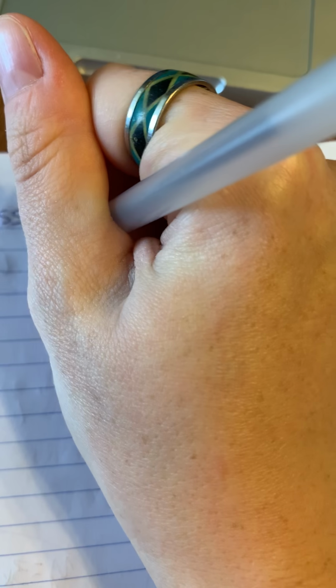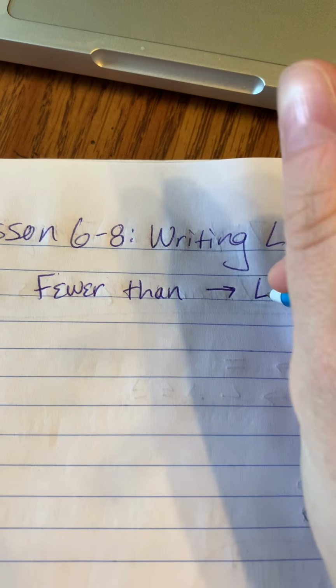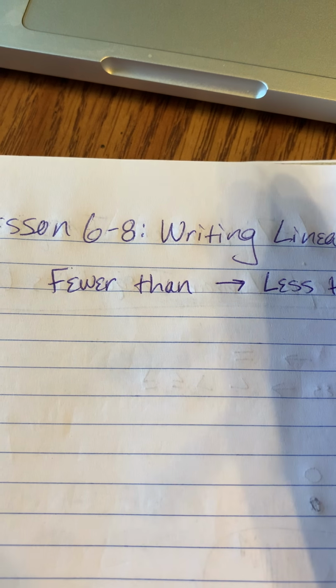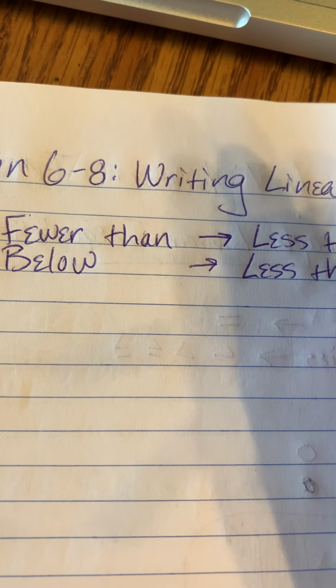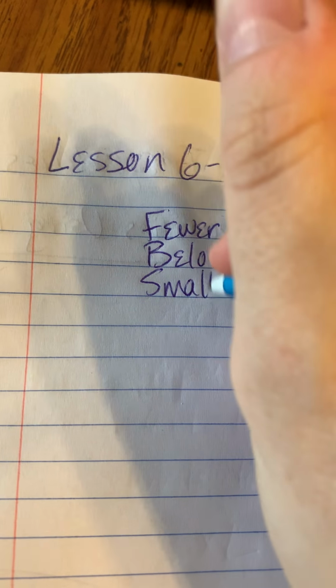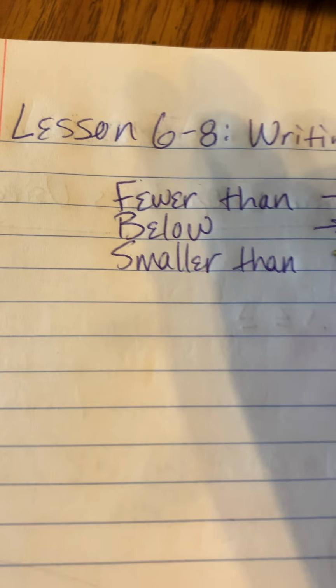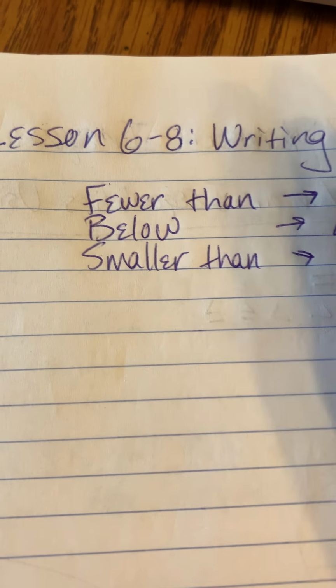First one, if you see the words fewer than, you are going to translate that to less than. Fewer than is a pretty common statement. If you see the word below, below would also mean less than. If you see smaller than, that would be less than.